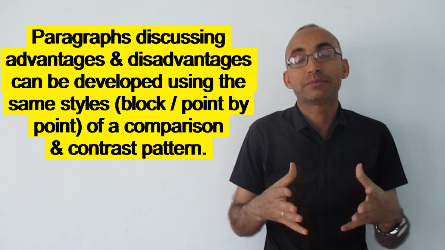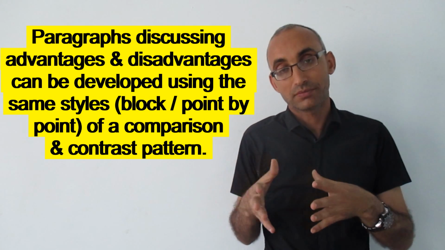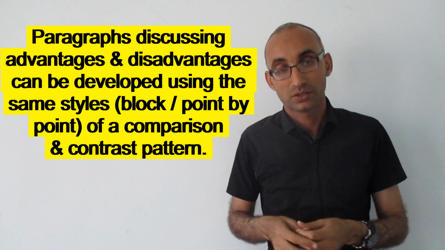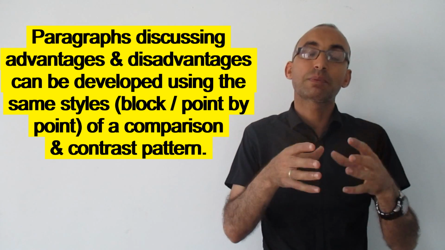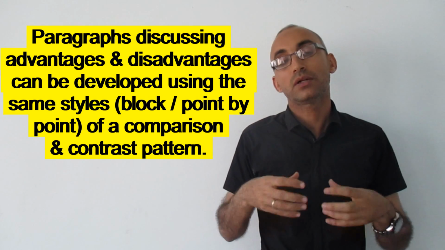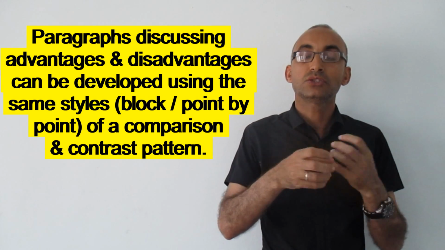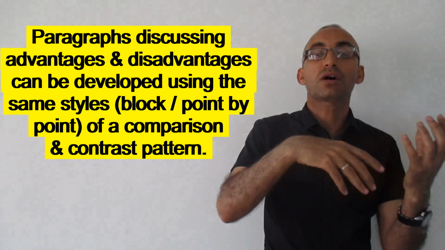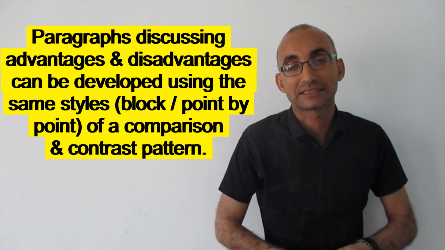And also, if you want to discuss the notion of advantages, you can follow both styles. I mean, block style, right? Advantages of the two subjects, right? Or point by point style, clear. Also here, we introduce the points which show the advantages or disadvantages of your subjects, right?